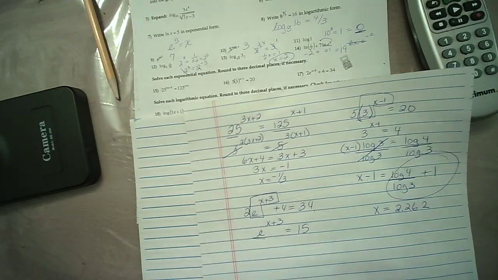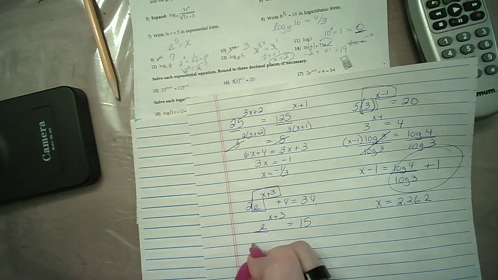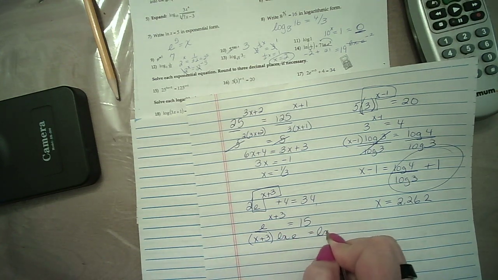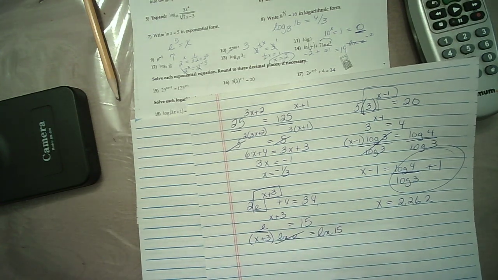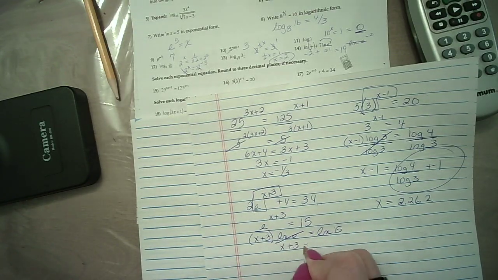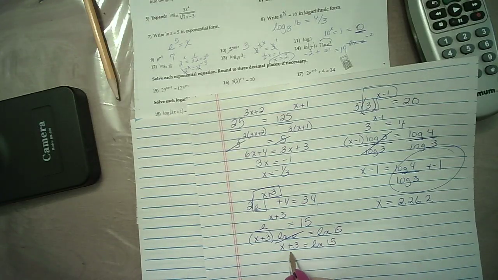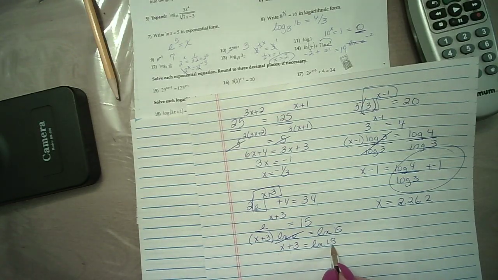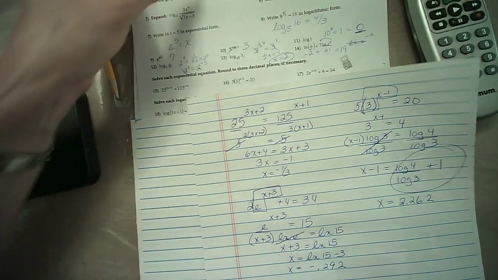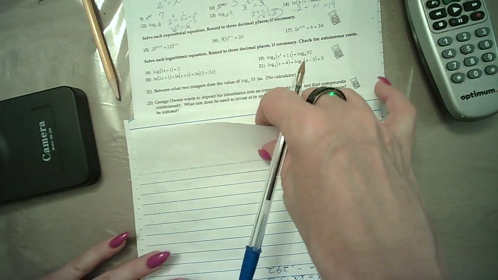Now because it's e, I'm going to take the ln on both sides. So it's x plus 3 times ln e equals ln 15. ln e is gone. Okay, that equals 1. So now I have x plus 3 equals ln 15. I need to get that x alone, so I'll bring it to the other side. X equals ln of 15 minus 3. X equals negative 0.292. Okay, and that's a calculator one. All right, let's look at number 18.